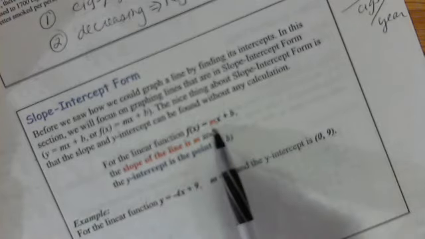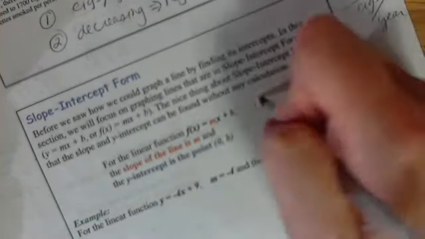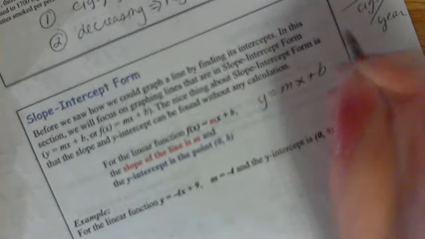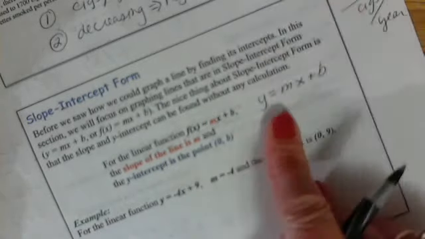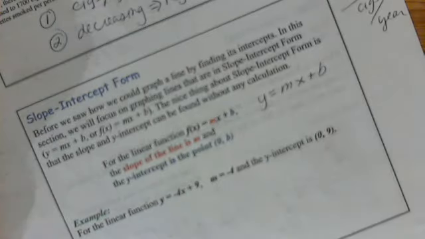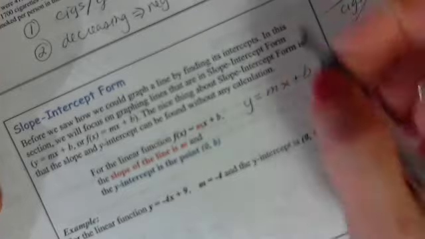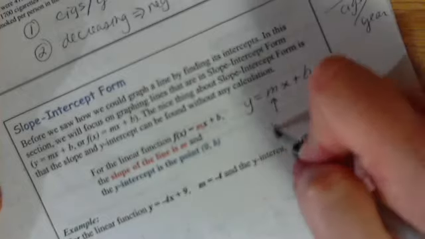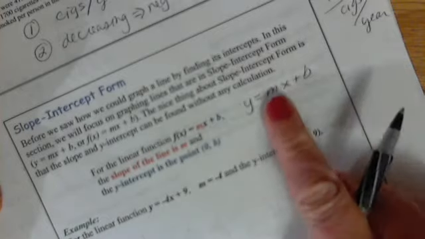So for the linear function, f of x equals mx plus b, or we'll often just say y equals mx plus b. We won't always use the function notation. Sometimes we'll just use y. This is how we're going to identify the parts of the equation. The slope is always going to be represented by whatever is multiplied by x in the linear equation. And we usually designate m as representing the slope.